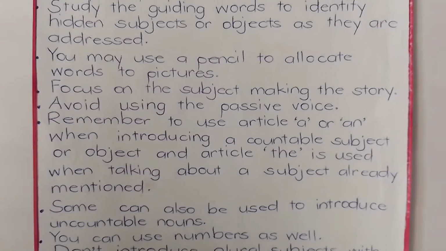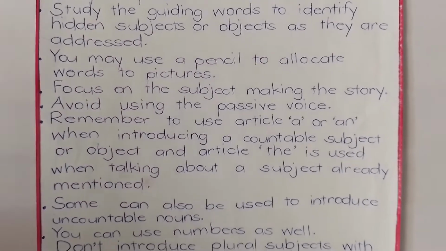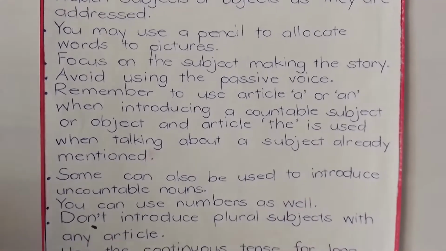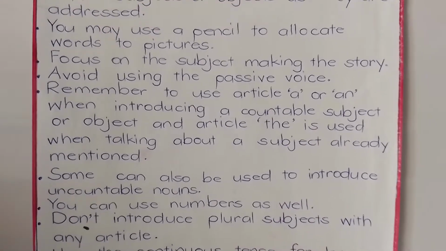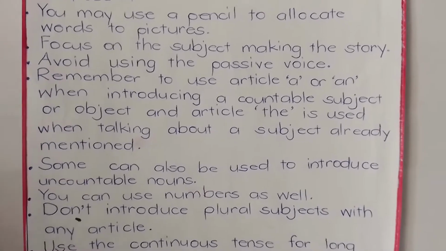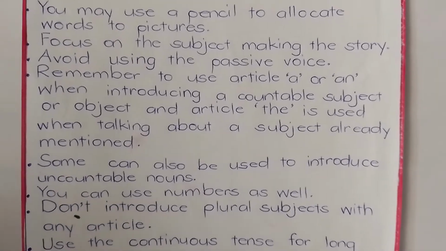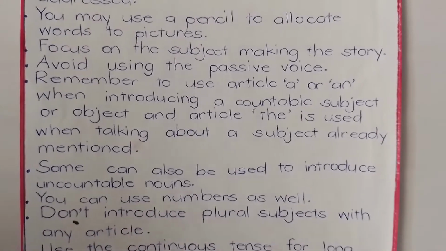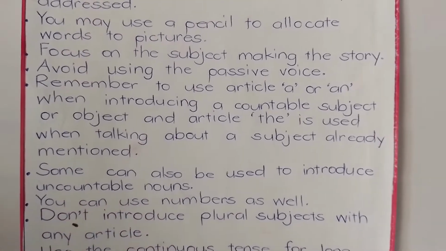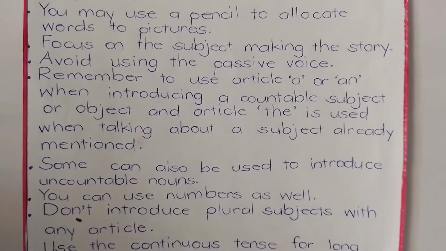Focus on the subject making the story. As you are describing the pictures, focus on that subject that is making a story. We may have some other things in the background. Those things in the background are not necessary. Only focus on that subject that is making a story.